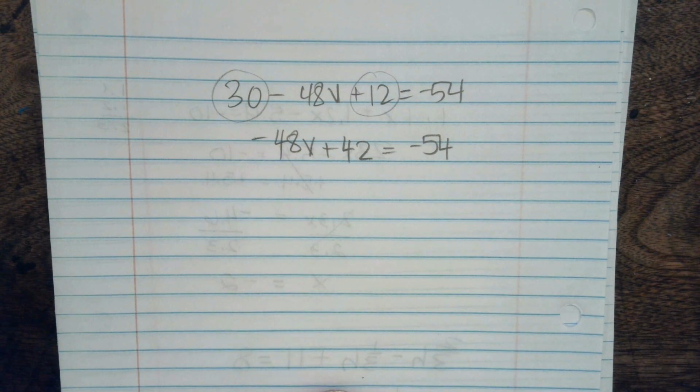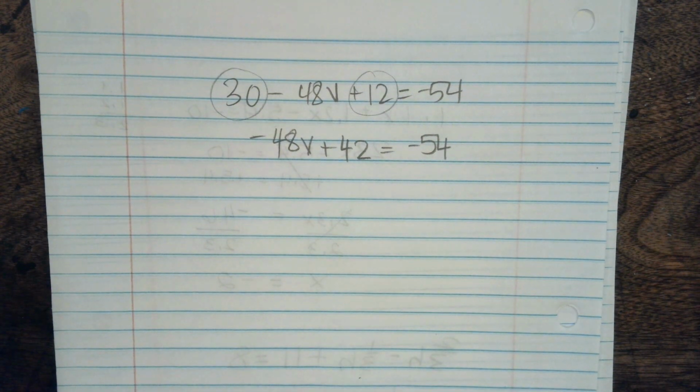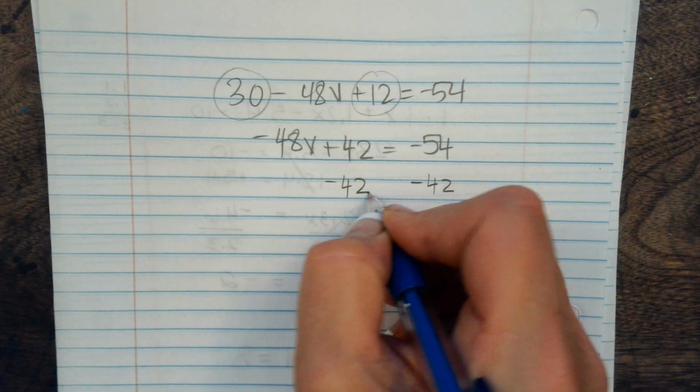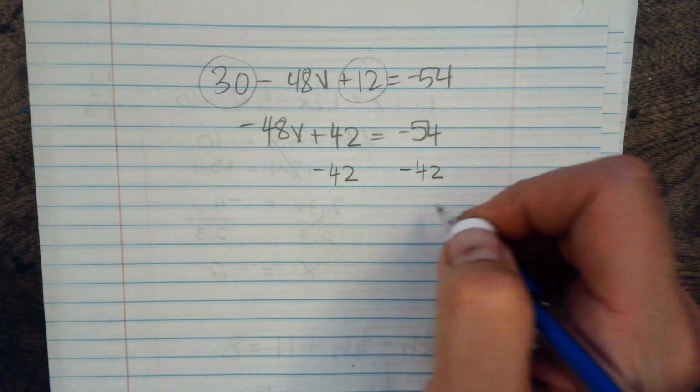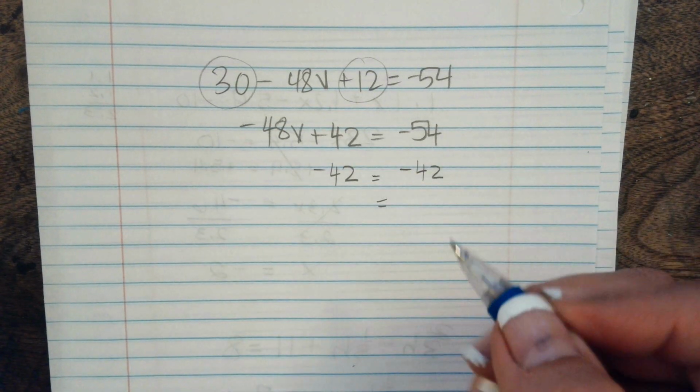And then you would do minus 42 to negative 54 and negative 42. And then negative 54 minus 42.